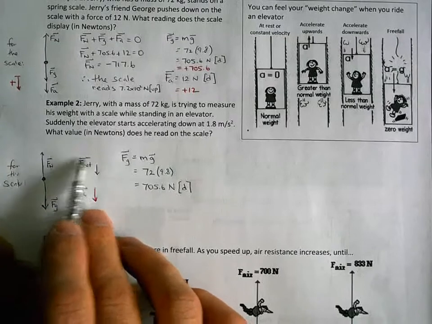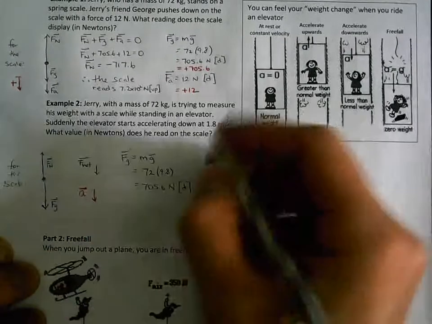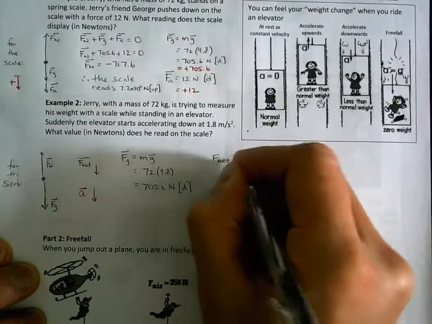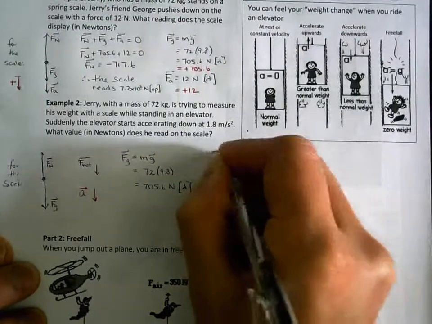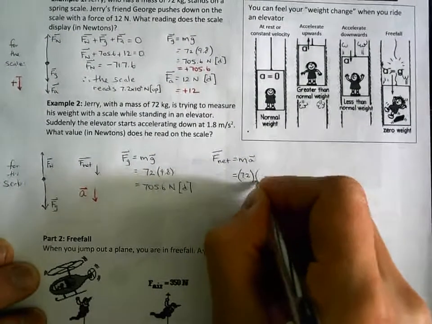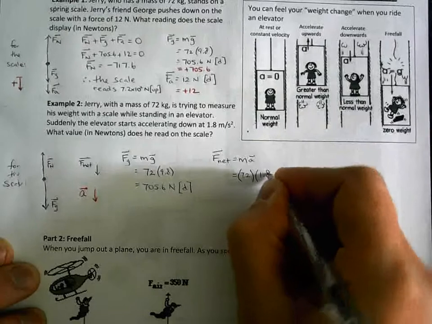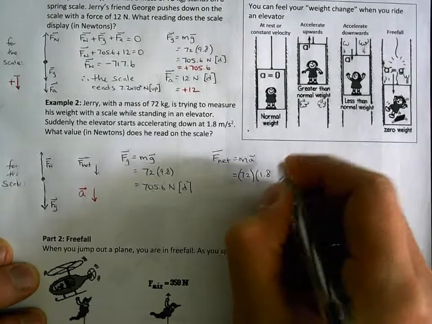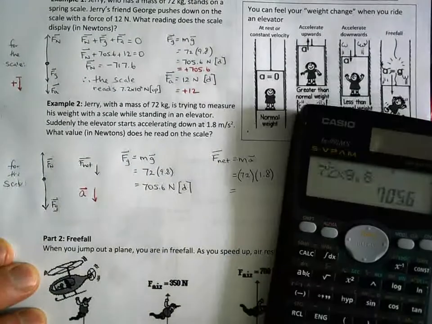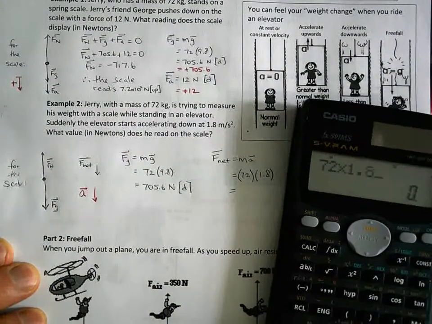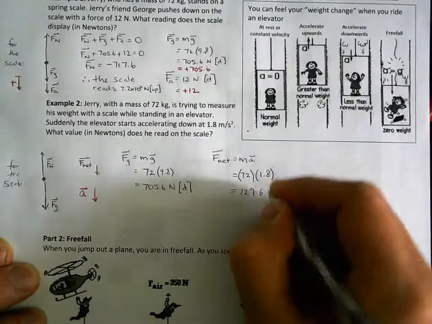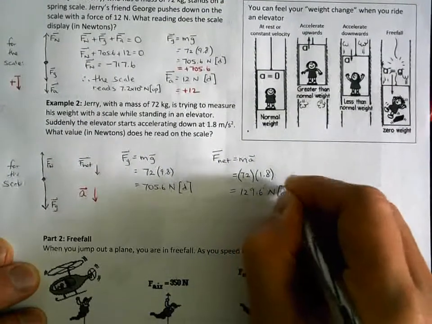However, F net I can figure out, and I can work backwards, right? We know that F net is equal to mass times acceleration. I know that the guy's mass is 72. I know the acceleration is 1.8 meters per second squared down. So I get 129.6 newtons down.